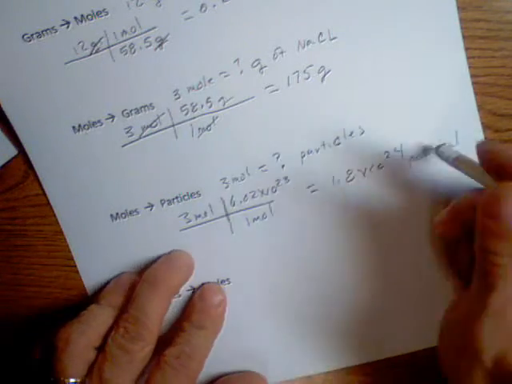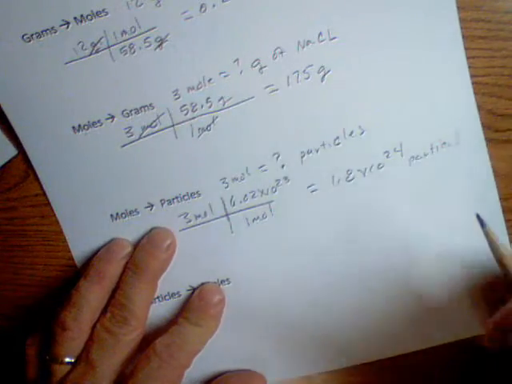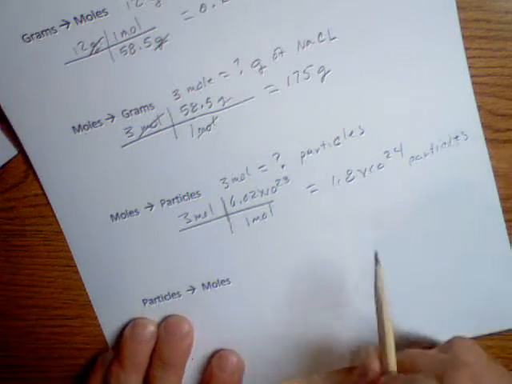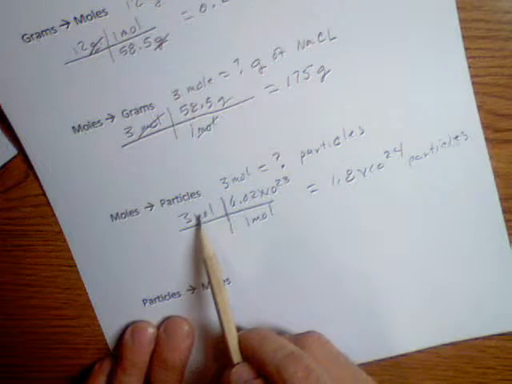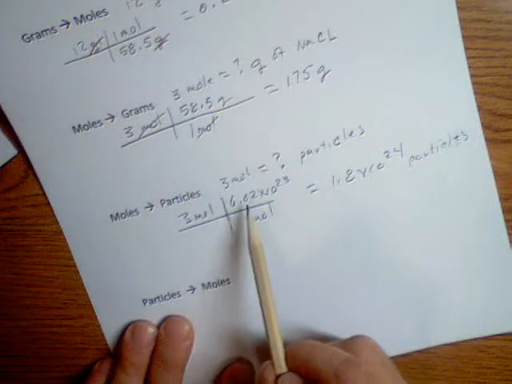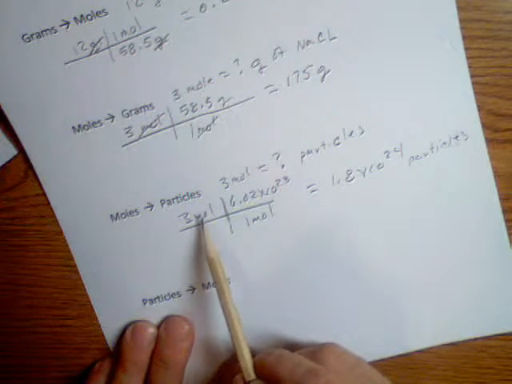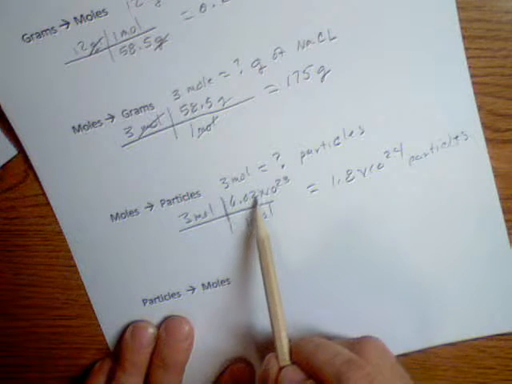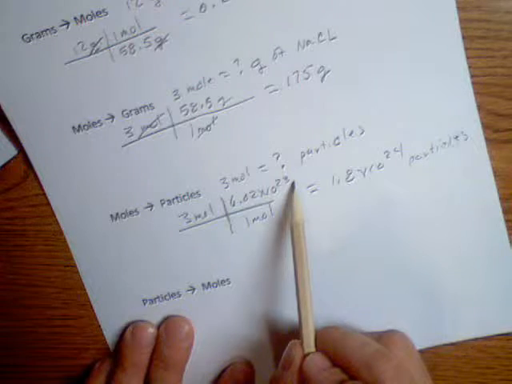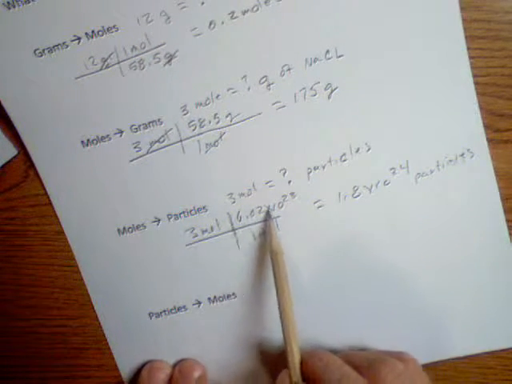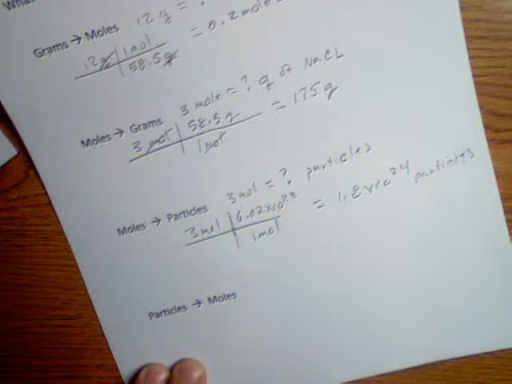So 3 moles is 3 times 6.02 times 10 to the 23rd, Avogadro's number, because 1 mole is 6.02 times 10 to the 23rd. All right.